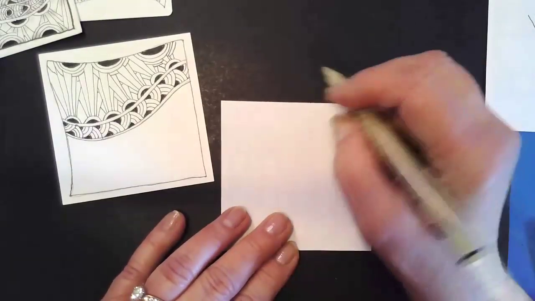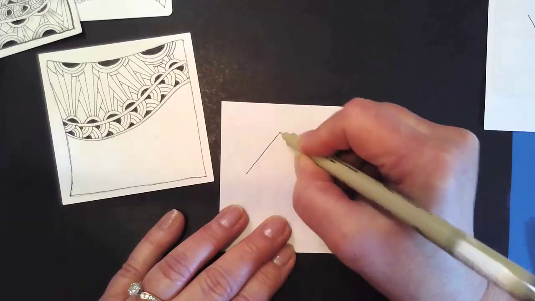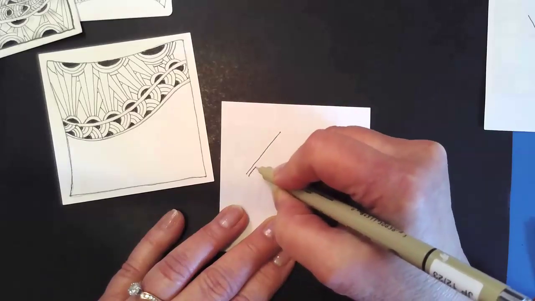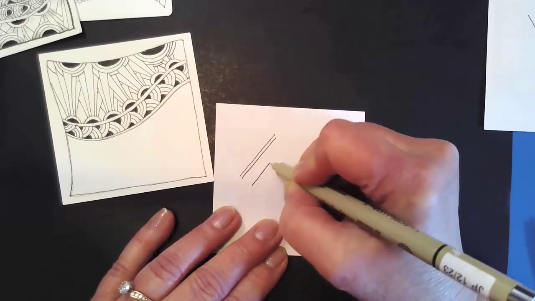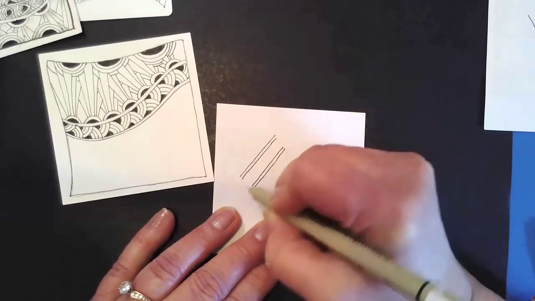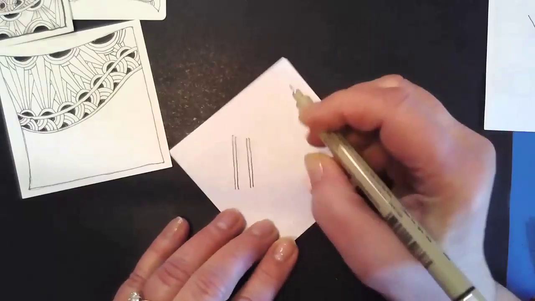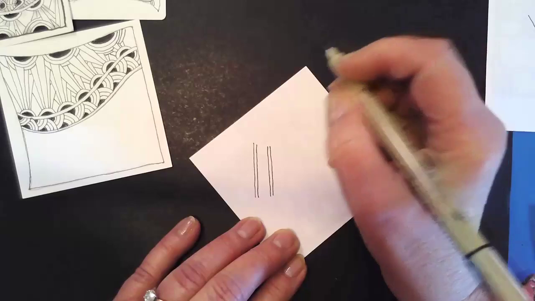So I'm going to start with OV. It starts with these parallel narrow auras, like a little ribbon. And if you don't have space, you can just do a single border.